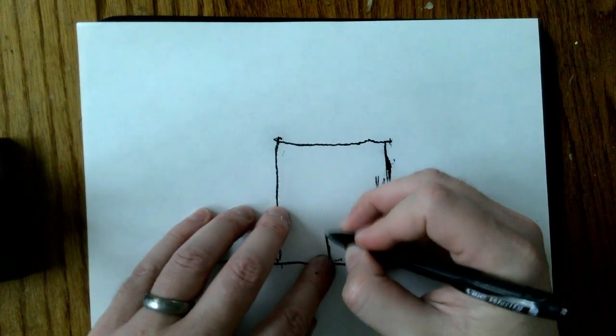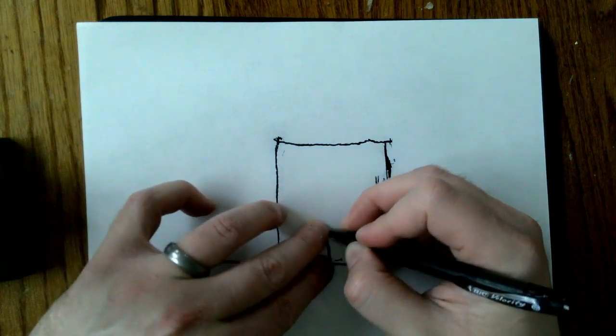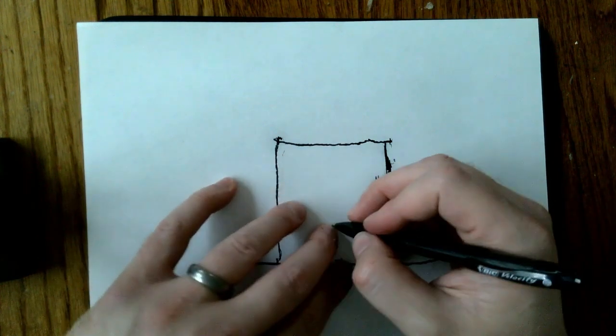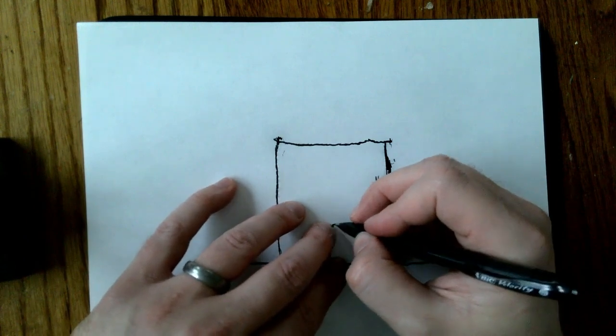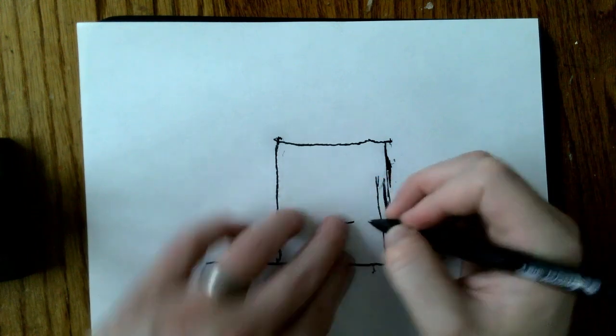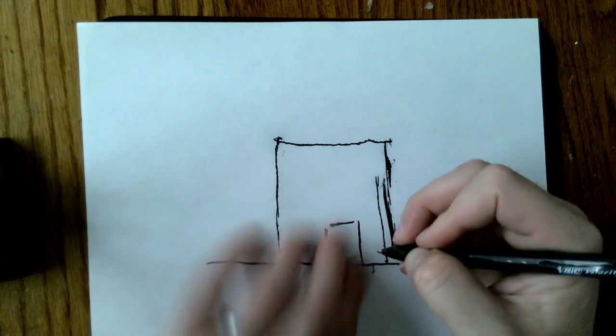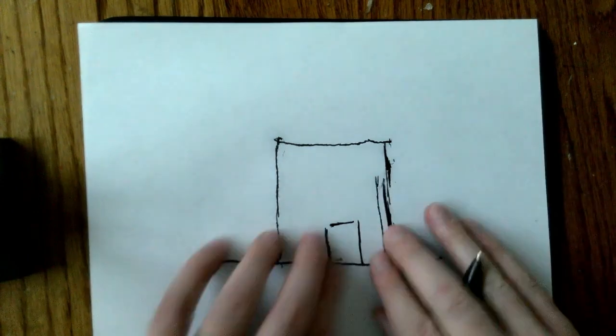So maybe about 2 finger widths high, about a finger width wide, and then come back down from the right corner and touch the ground to make a door.